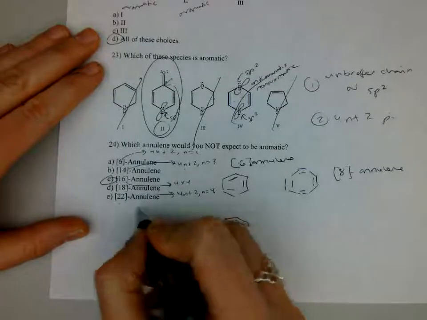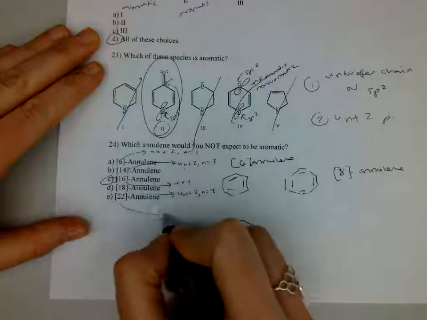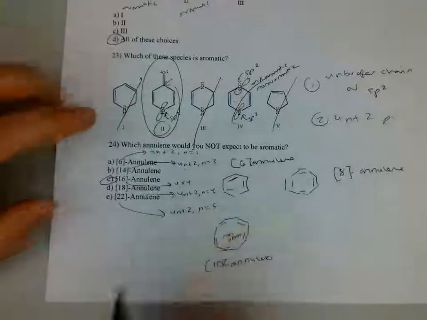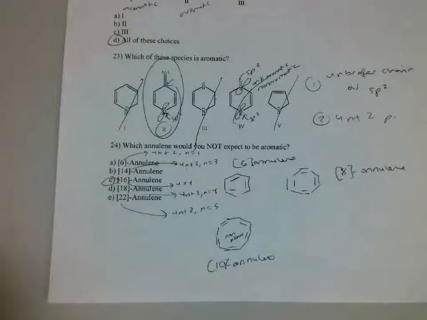And 22, what's that? 4 times 5 is 20. So 4n plus 2, for n equals 5. So that means the only one that could be anti-aromatic would be 16-annulene.